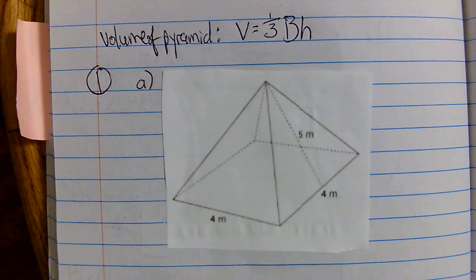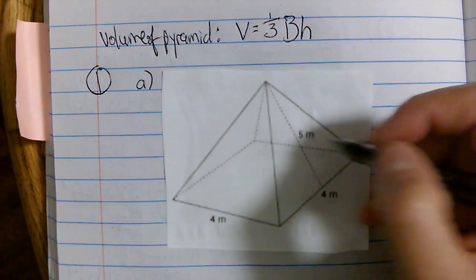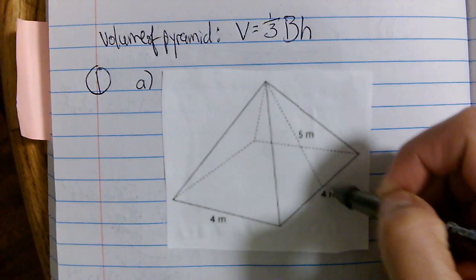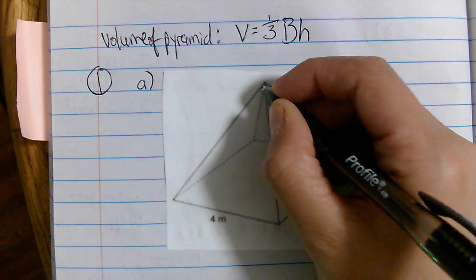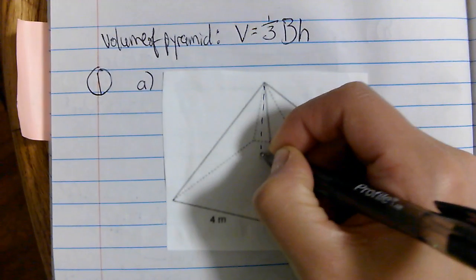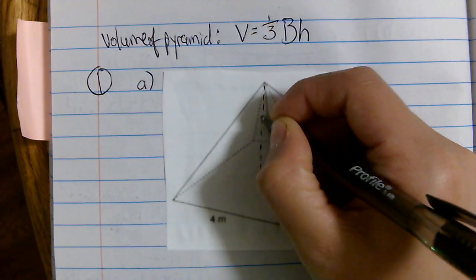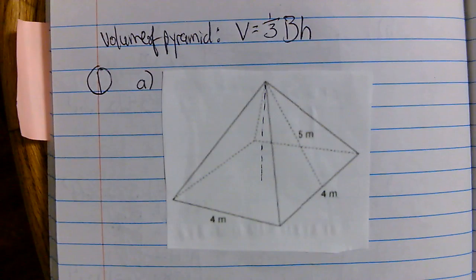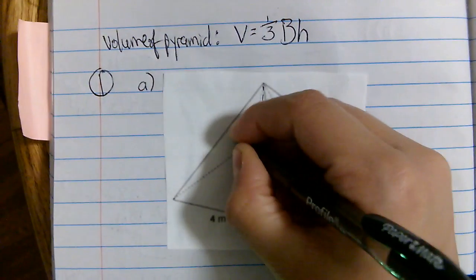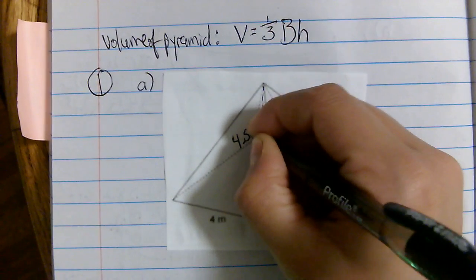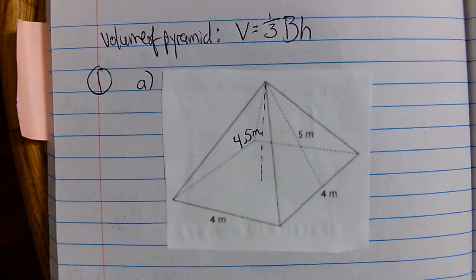Alright, so I have mine glued in, and there's actually something I'm going to have you add to this drawing before we get started. And this here is what we call the slant height, and that's actually something I want to do in the next example. So I'm going to have you add in a dotted line right here, and this is going to be the actual height of the pyramid, and we'll just label that as 4.5 meters, just to make life simple.